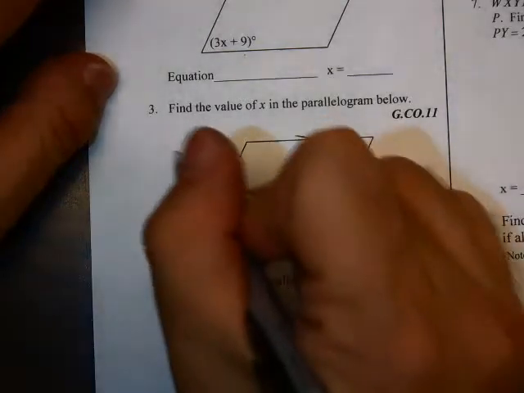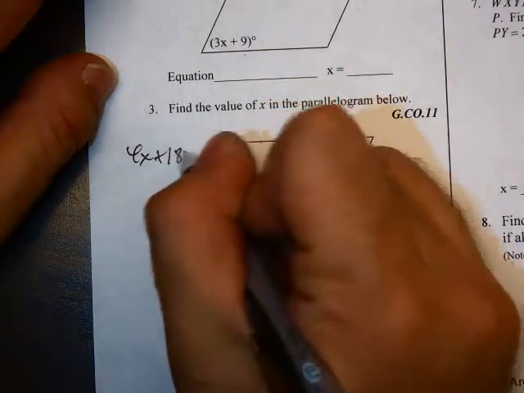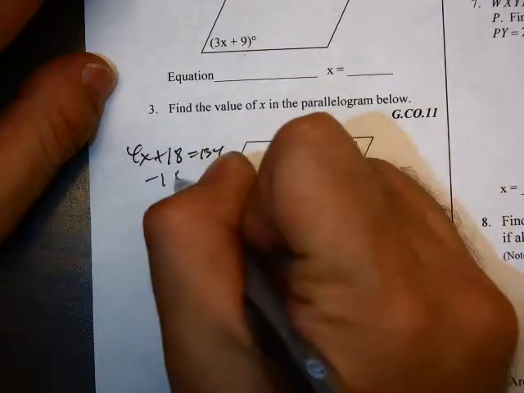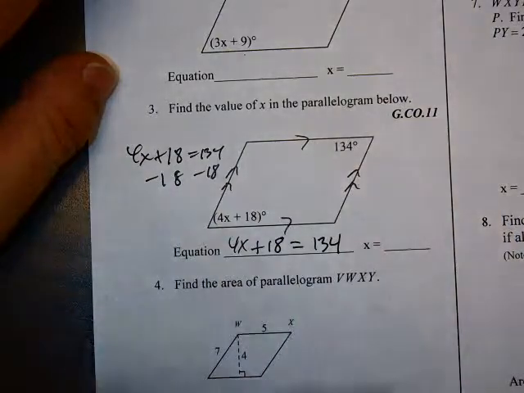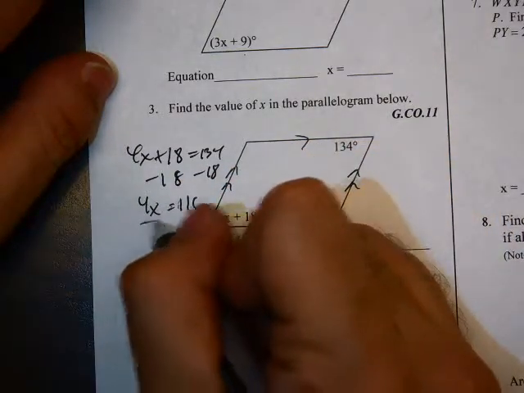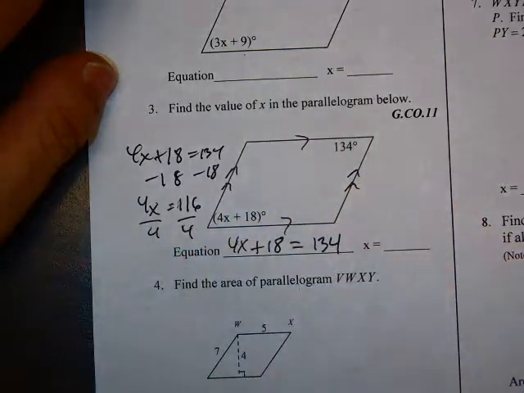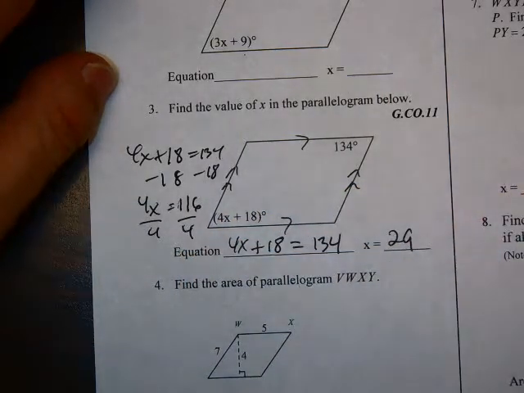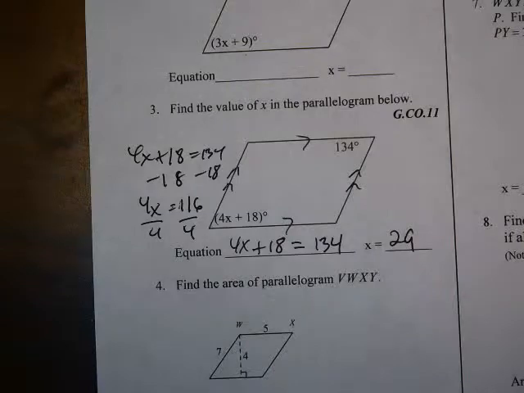for x. So if I put it over here, 4x plus 18 equals 134, I'm going to subtract 18. 4x equals 116. Divide by 4, and that's going to go 29 times. So there is my value for x.